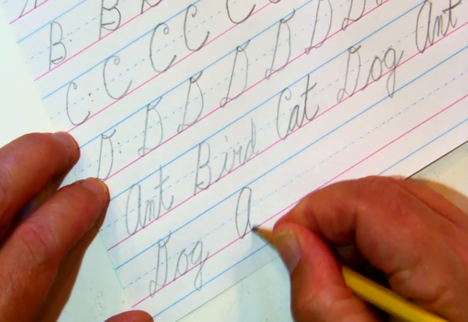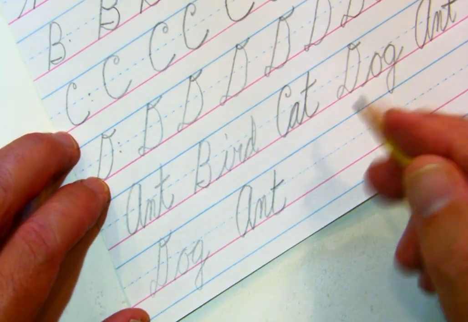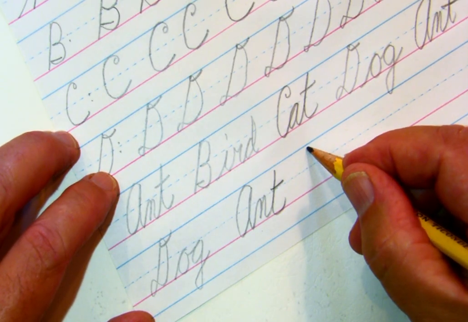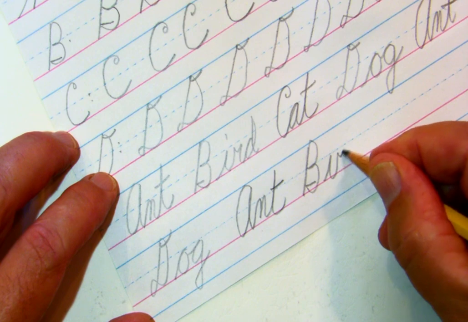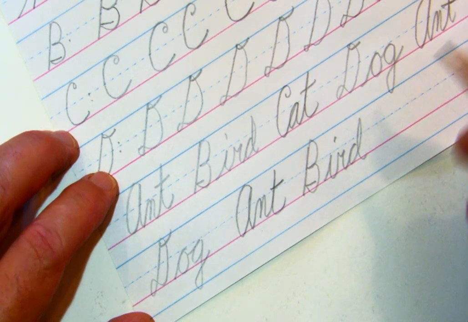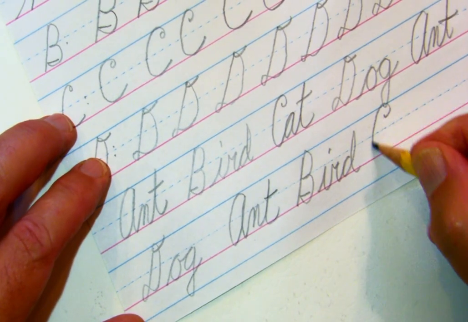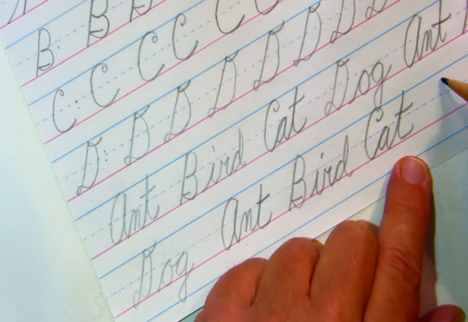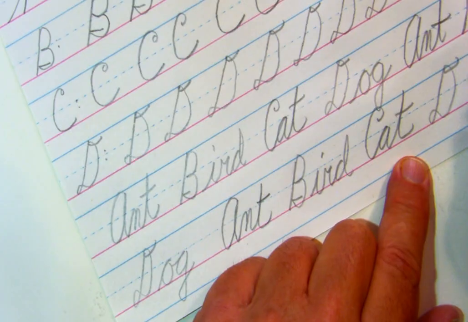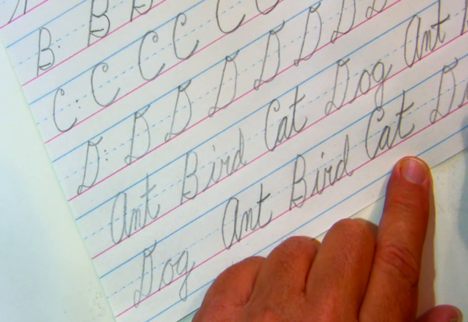Again, we're trying to write 4 capital letters at one time, so it's a lot to take in. If you need more practice, go ahead and do that after the video. You've got the whole back side of your paper. And I'll see you next time for the next set of capital letters in the cursive writing class.